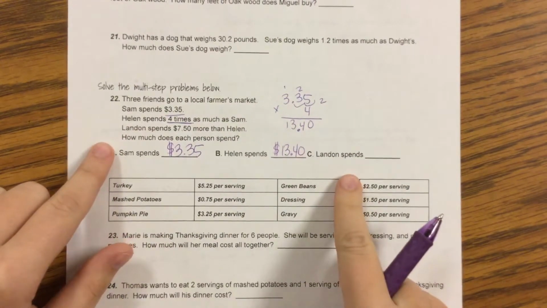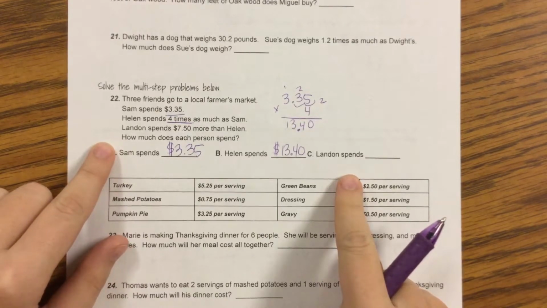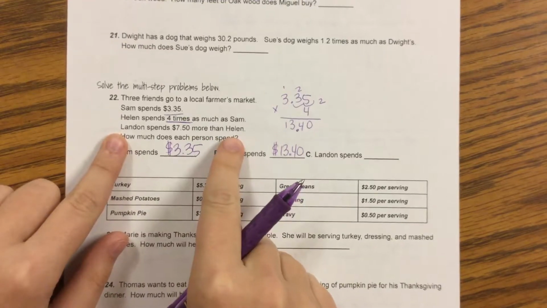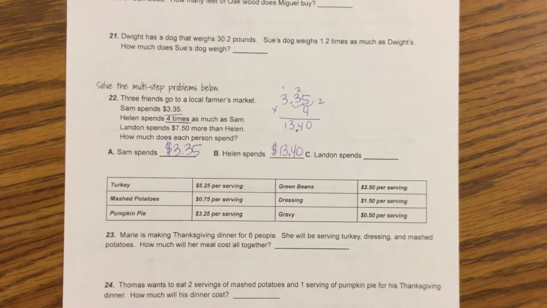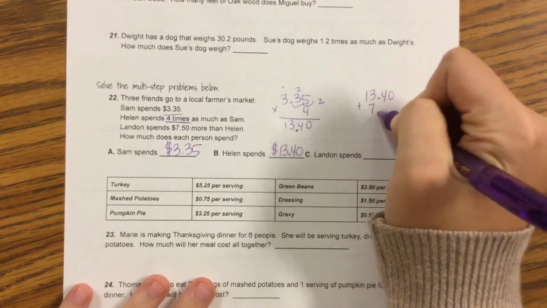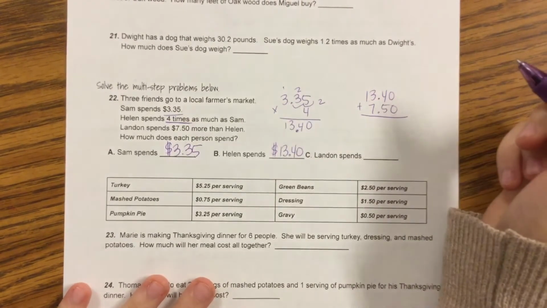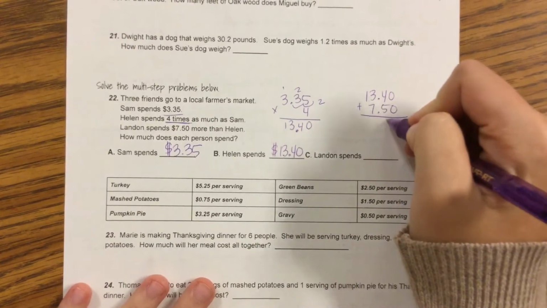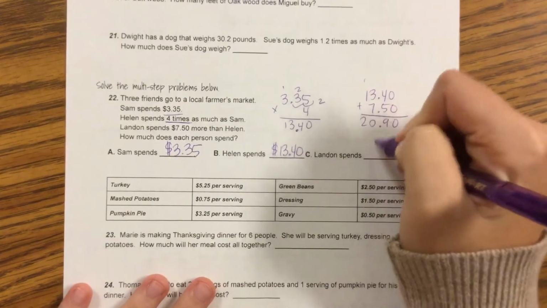Then I need to know how much Landon spends. And my problem tells me that Landon spends $7.50 more than Helen. Now today when I was looking at these papers, a lot of people wanted to multiply $13.40 times $7.50. That is not what my problem tells me. It tells me Landon spends $7.50 more, so that means I need to add $7.50 to what Helen spent, which is $13.40. That gives me $20.90.